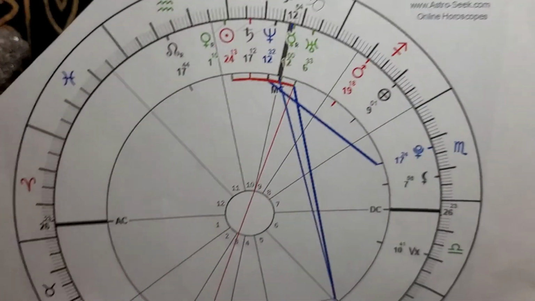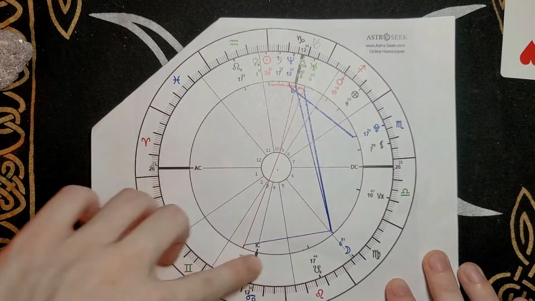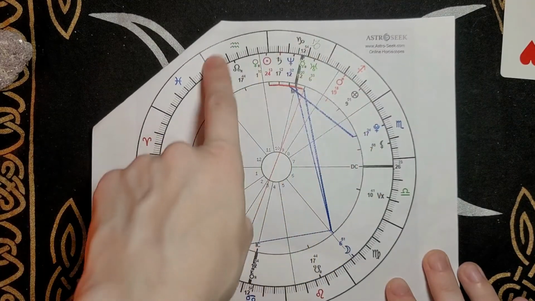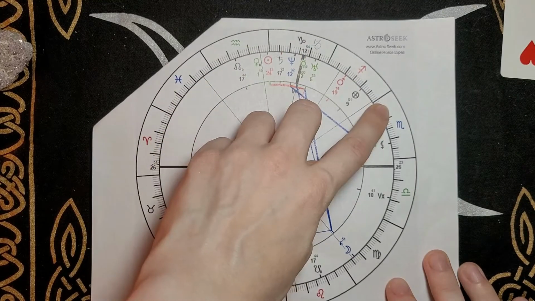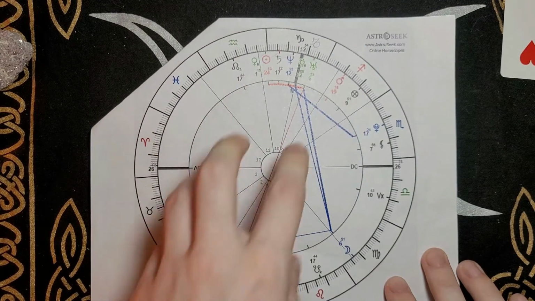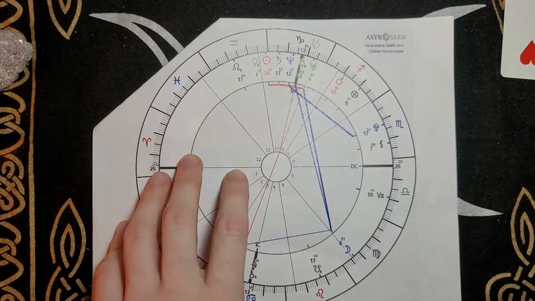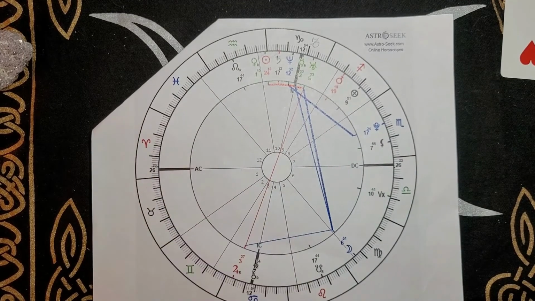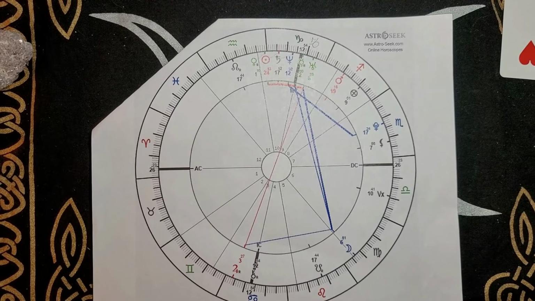So, once again, the planets are bare, pure energy. These signs are how that energy is expressed. The houses are where it is expressed. I think I have, just a second. I think I showed it to you guys before. Sorry, I moved the camera.